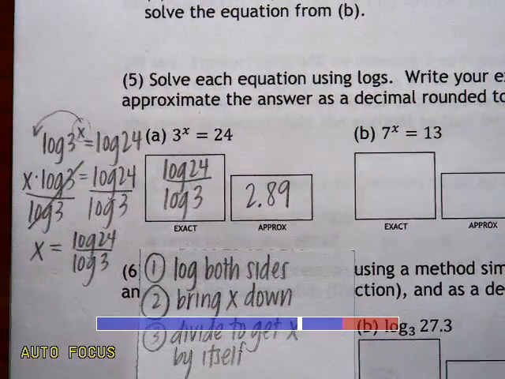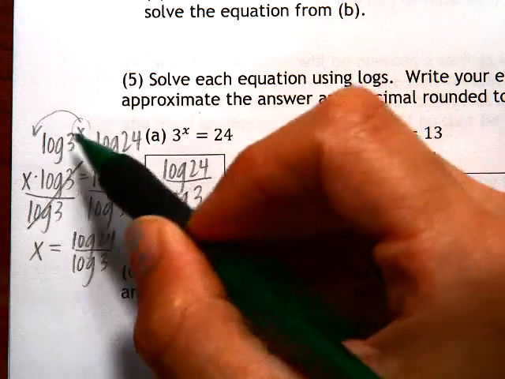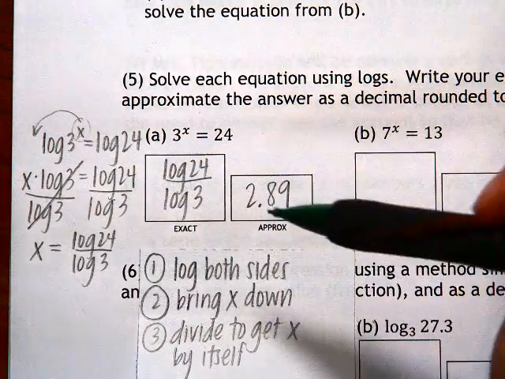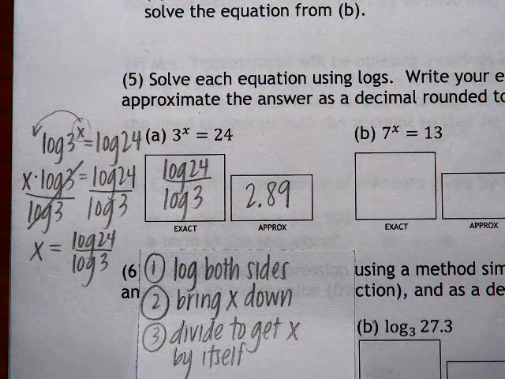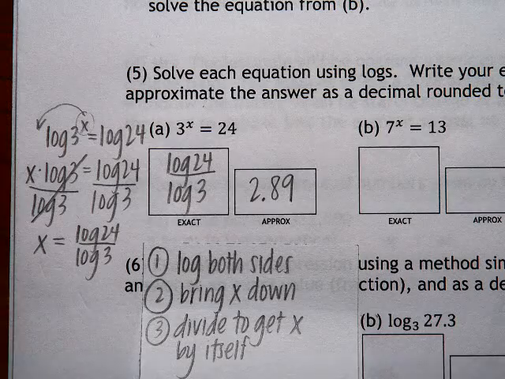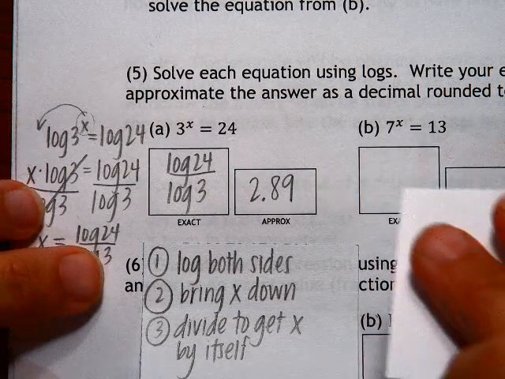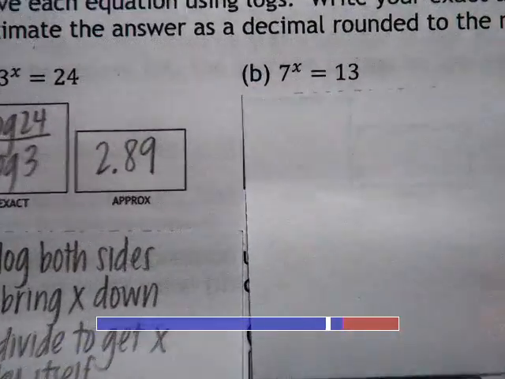Now, let's just make sure the steps made sense. Log both sides just means write log on both sides. Bring the x down in front, and then divide to get x by itself. Let's try another one just so you can see that the process is going to get really repetitive in a good way, and you can see that this is going to be a little bit easier once you know what to expect. Let's try letter B.